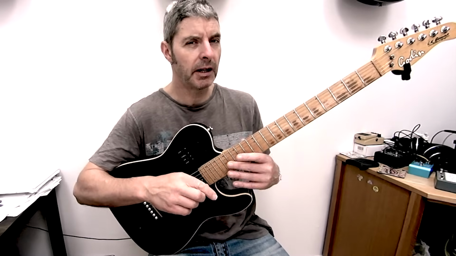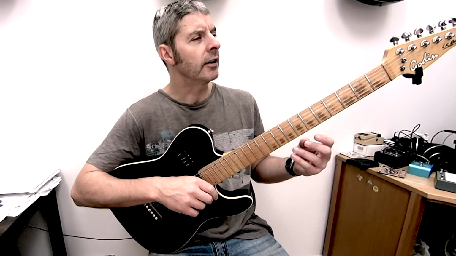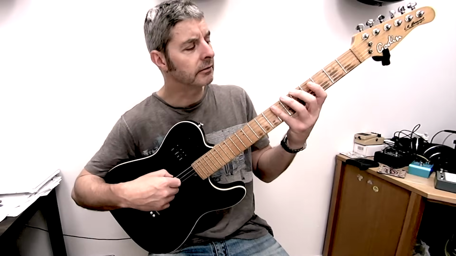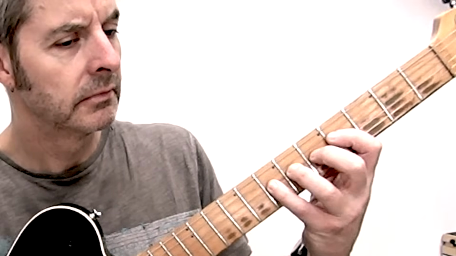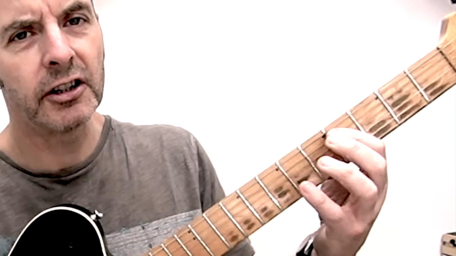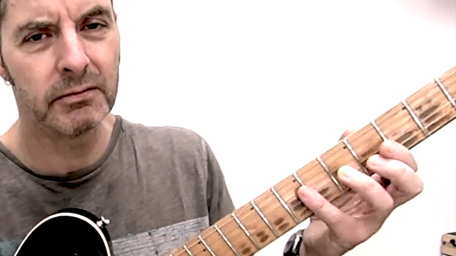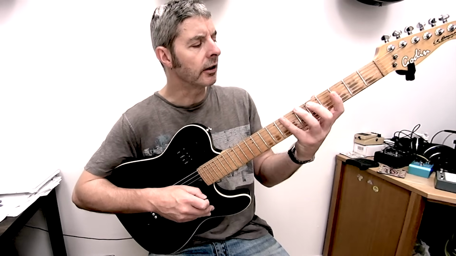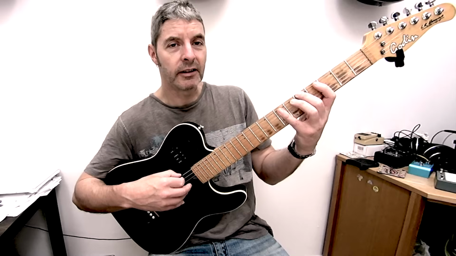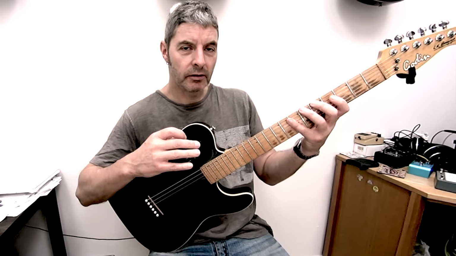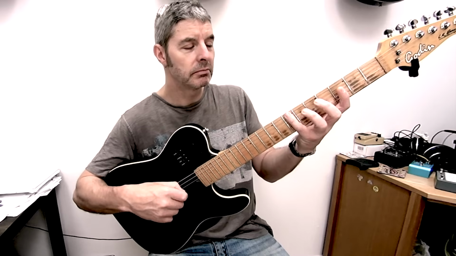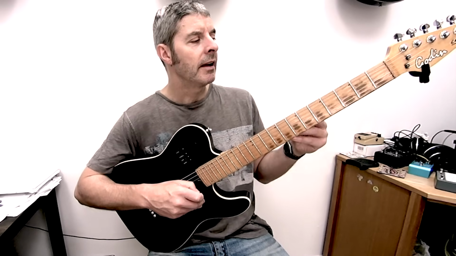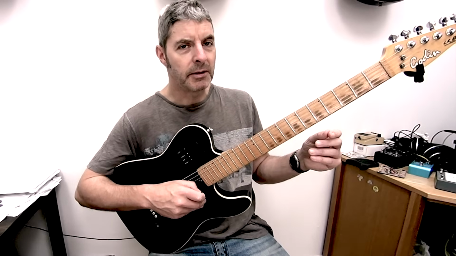So just to quickly explain what that means in case you're not sure, if I take a key of, for example, A major, here's an A major scale. Those notes are A, B, C sharp, D, E, F sharp, G sharp, and then A again on the end. So that's an A major scale. Now each of those notes has a chord that can be built on top of it. So there's an A chord, a B chord, a C sharp, a D, an E, an F sharp, a G sharp. And some of those chords are major, some are minor, and one of them's diminished.